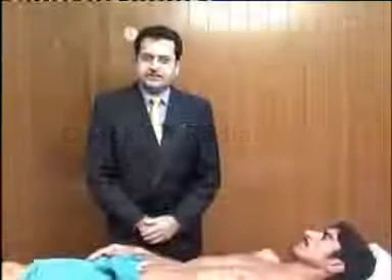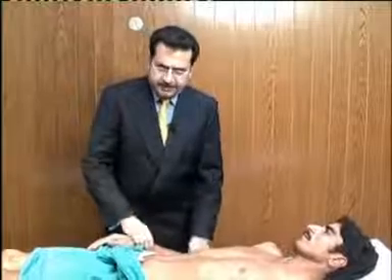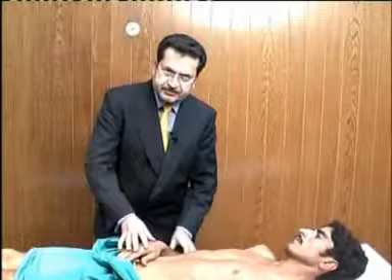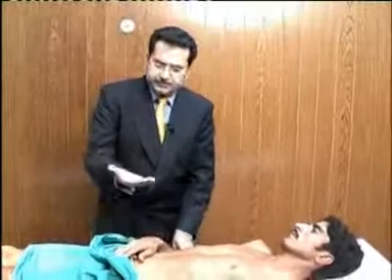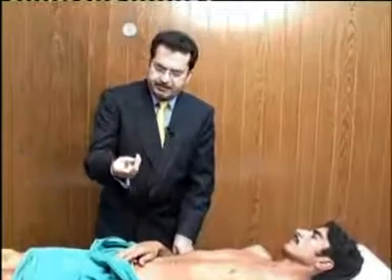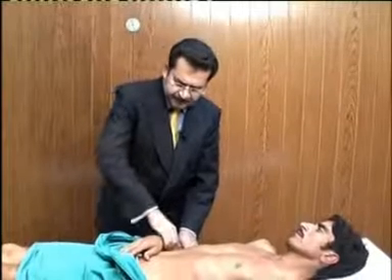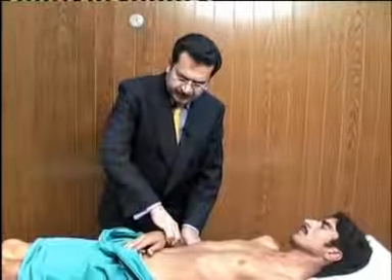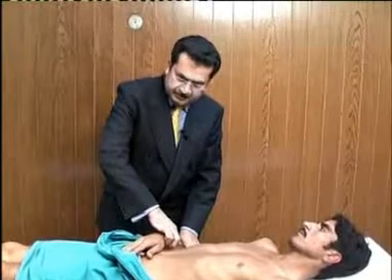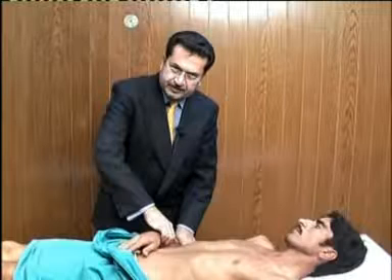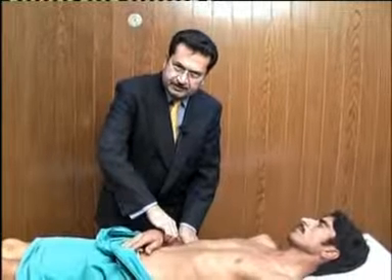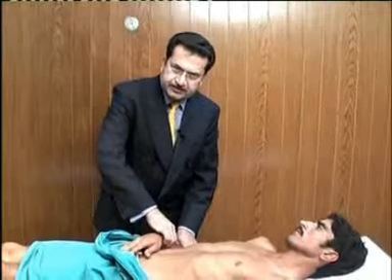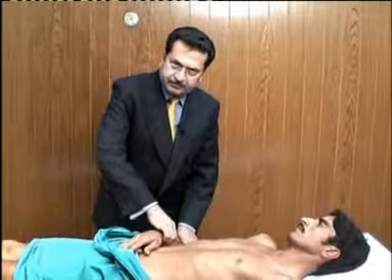Check for the radial pulse. For this, you flex the arm of the patient and then flex the wrist of the patient a little. Put the three fingers, index, middle and ring finger of your right hand, and press the radial pulse with the proximal index and the ring finger, and with the middle finger you feel the pulse for 30 seconds. You rub the artery against the radial bone to see the texture of the vessel wall.